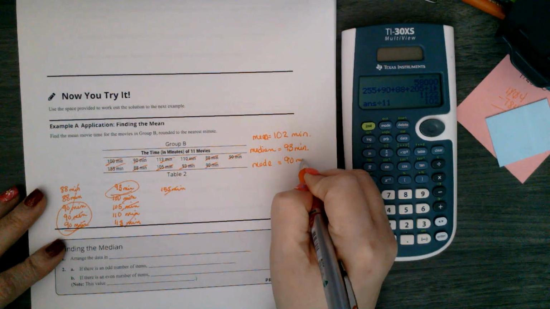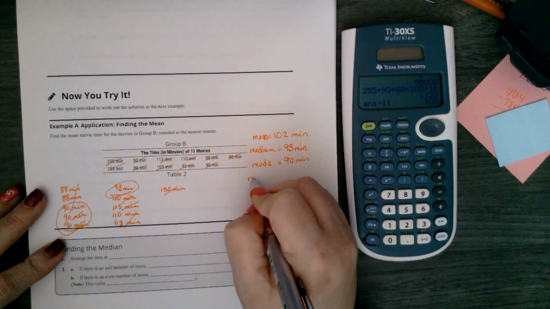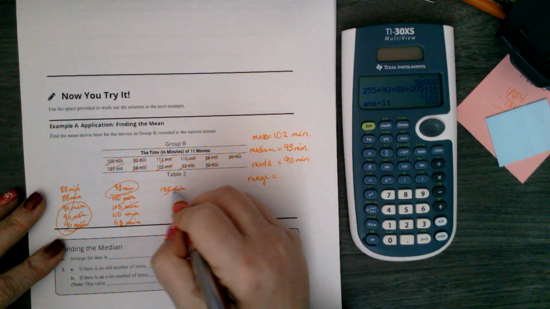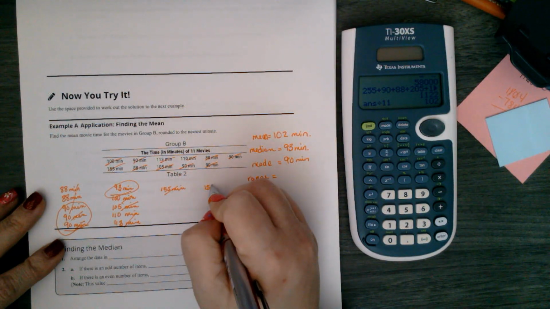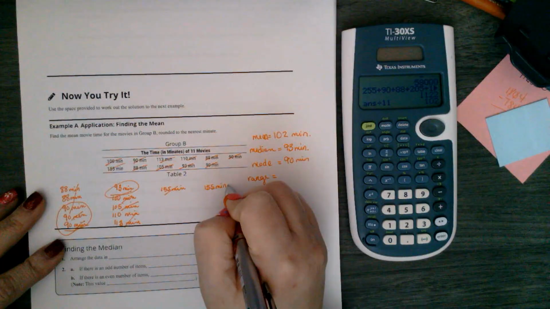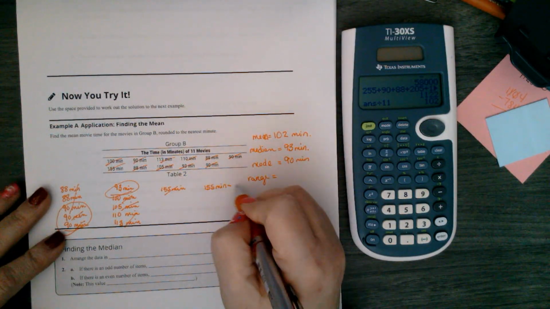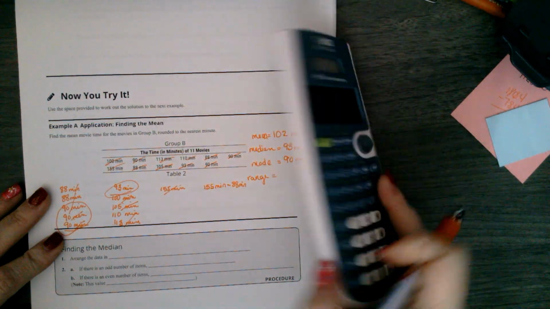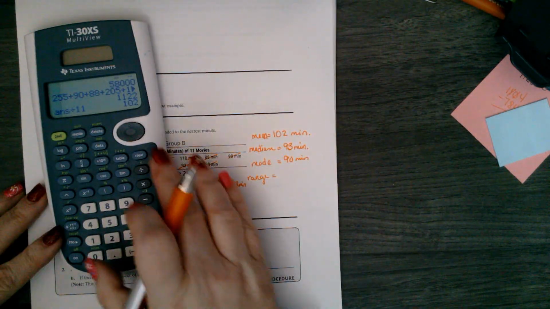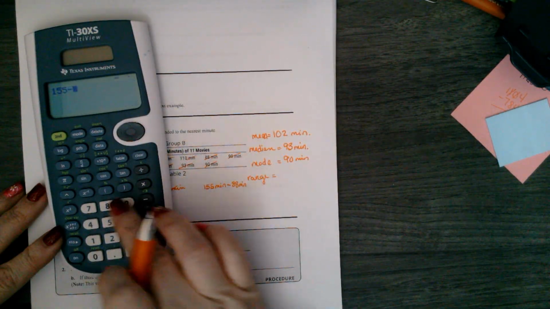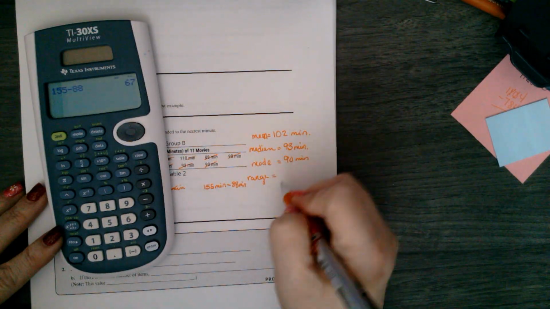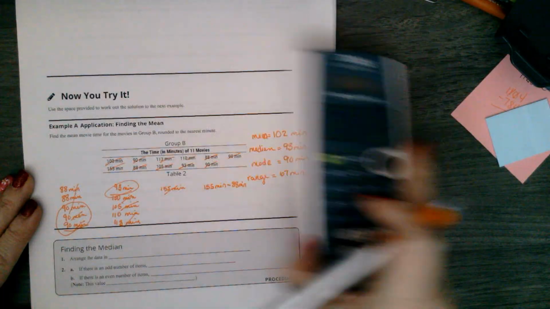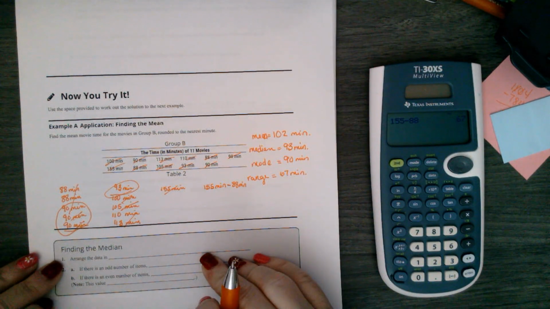That's 90 minutes. And then my range, that's my highest number. That's 155 minutes. Minus my lowest number is 88 minutes. So 155 minus 88 makes it 67 minutes. So that's my range.